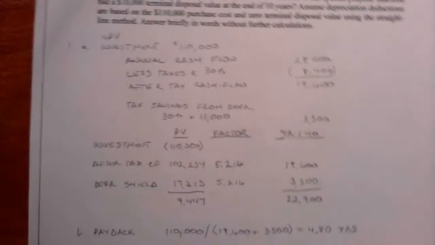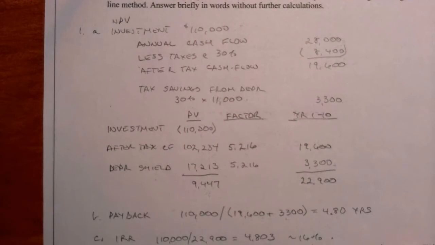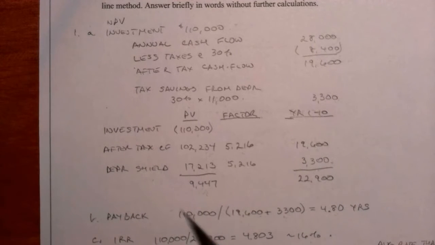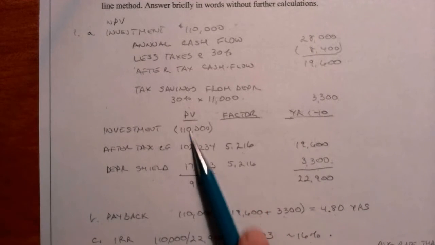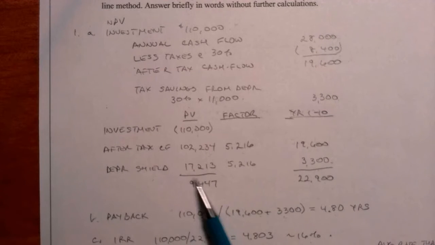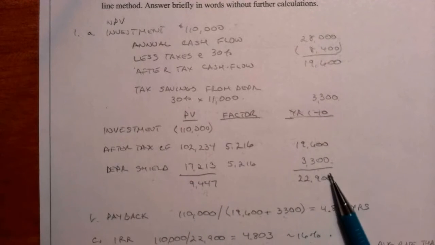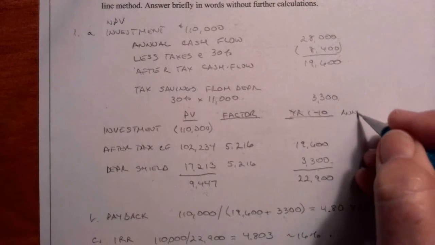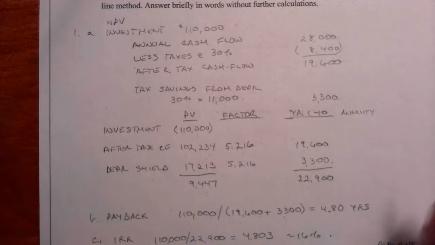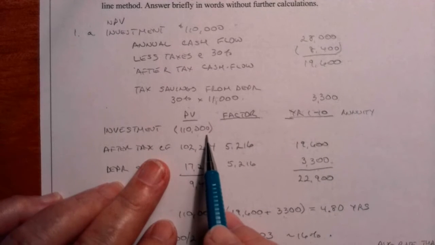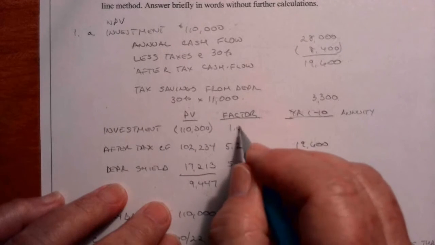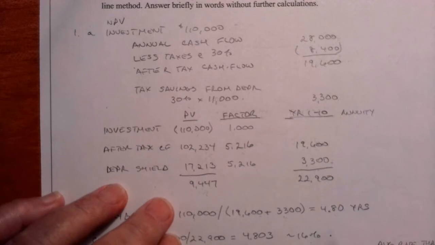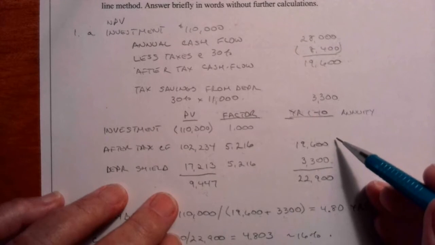Now we can do our present value. Here we've got the present value in the first column, then the factor, and then years 1 through 10, and we can use this because it's an annuity. That $28,000 is per year, the same amount. First we've got our cash flow going out; the factor there is 1.0.